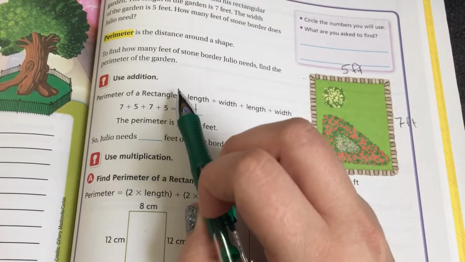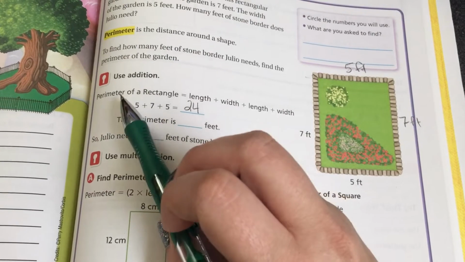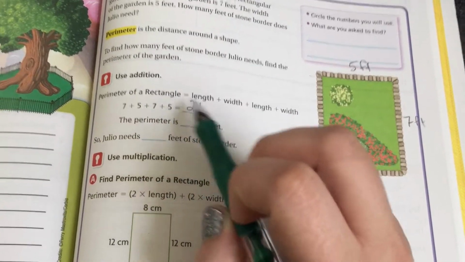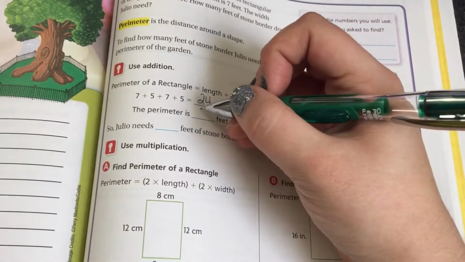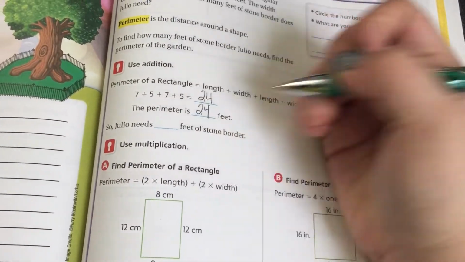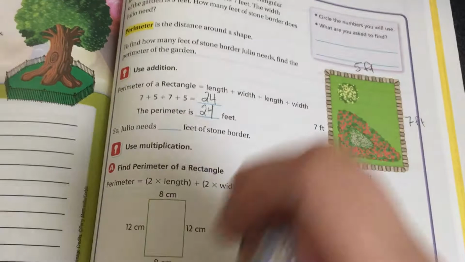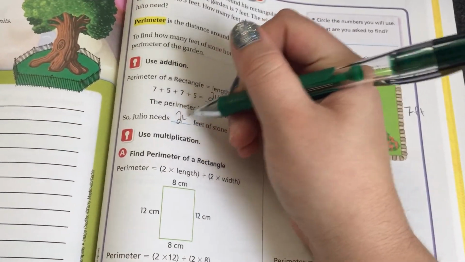And you can add those together any way you want. If you want to add the 5s and then plus a 7 plus a 7, however you want to add those together, all those added together is 24. So the perimeter is 24 feet. So it's 24 feet all the way around the outside edge. So Julio needs 24 feet of stone border.